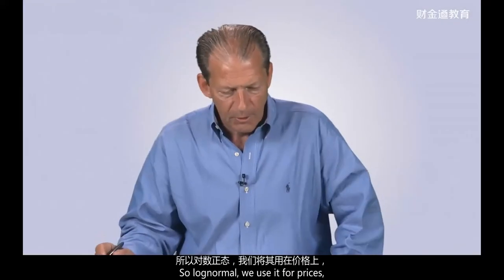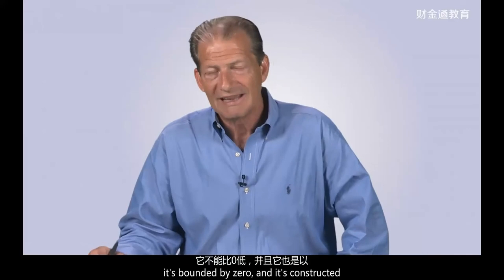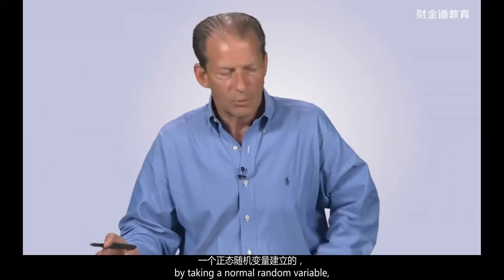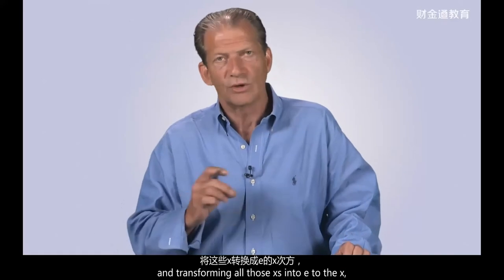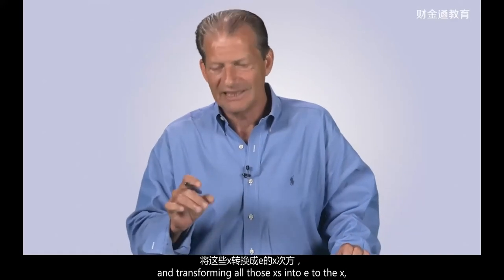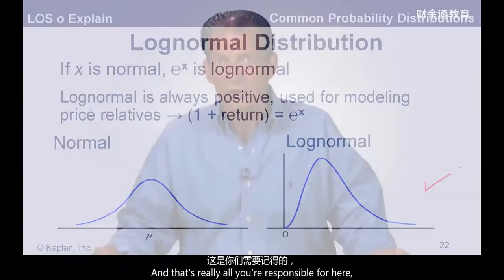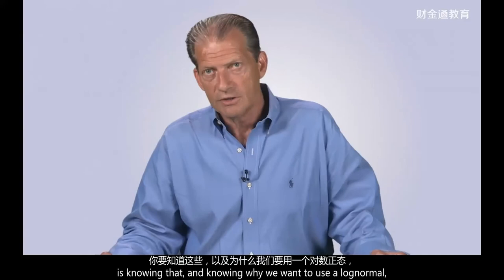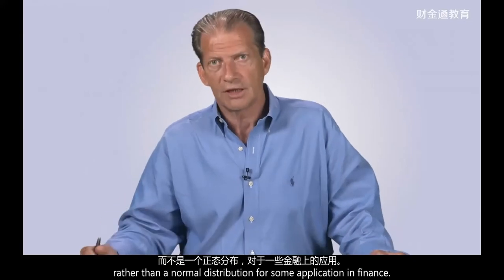So log normal, we use it for prices. It's bounded by 0, and it's constructed by taking a normally distributed random variable x, and transforming all those x's into e to the x, and that's how you get a picture like that. And that's really all you're responsible for here, is knowing that and knowing why we want to use a log normal rather than a normal distribution for some applications in finance.